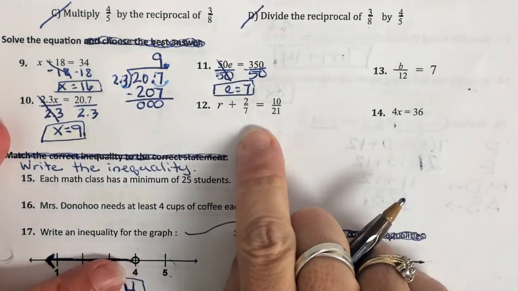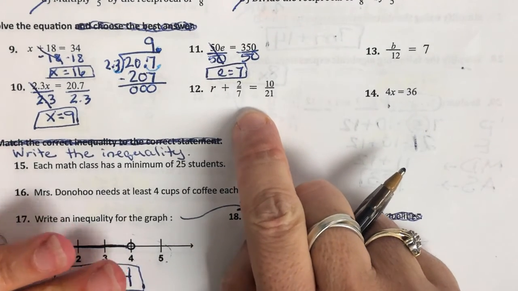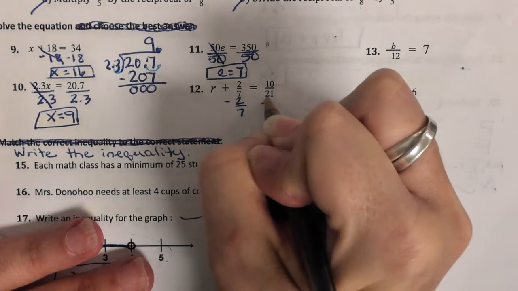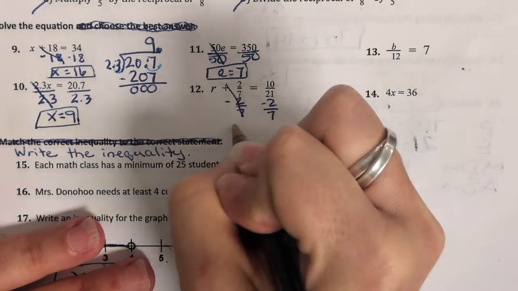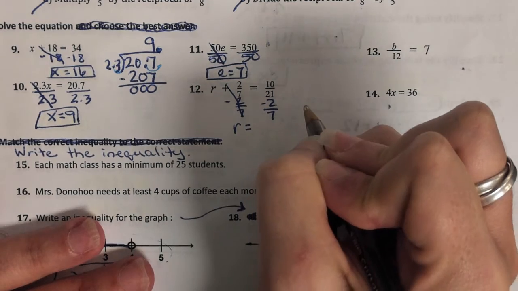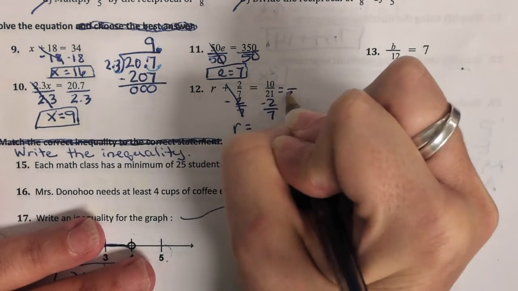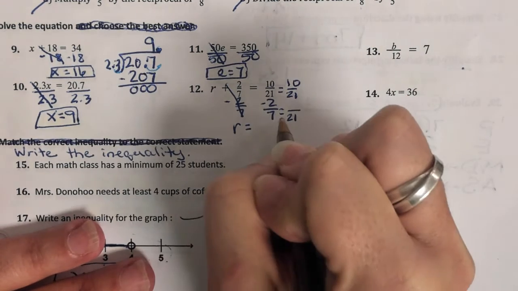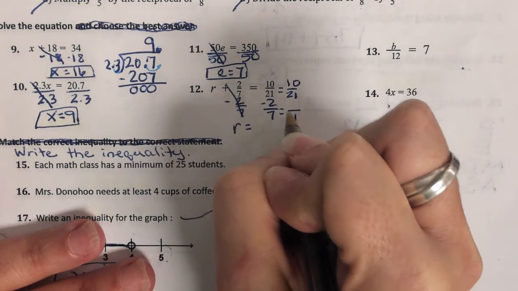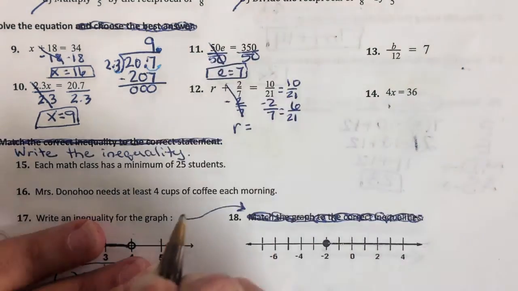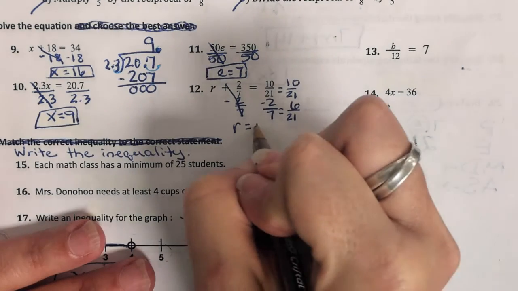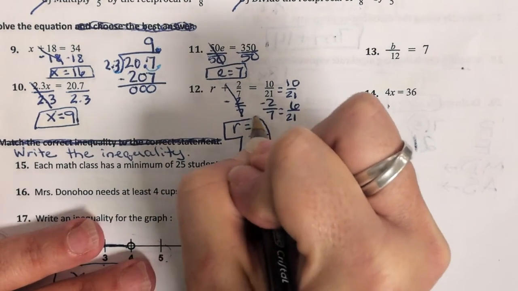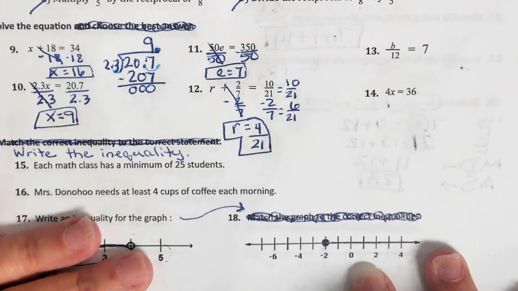This one, you've been taught by 4th and 5th grade. We need to minus 2/7. But when we see fractions and we're adding or subtracting, we're going to need a common denominator. I'm going to use 21. So 7 times 3 is 21. 2 times 3 is 6. 10 minus 6 is 4/21. And it doesn't simplify. Oh, yeah, don't add, subtract.